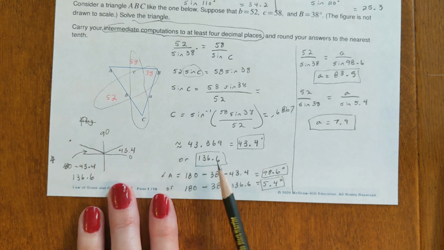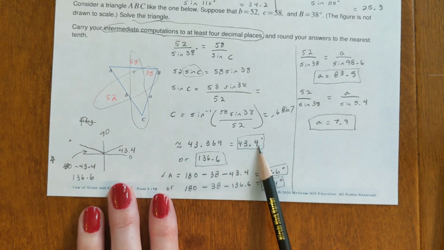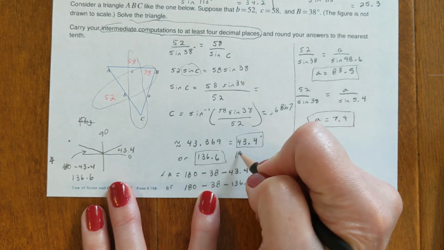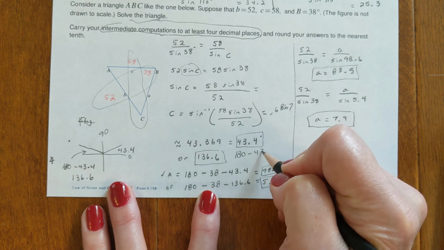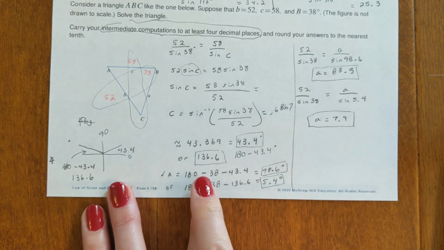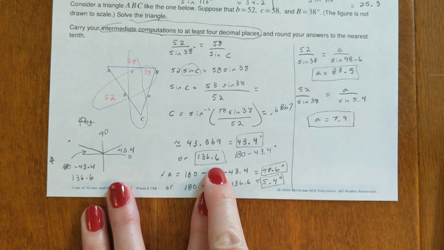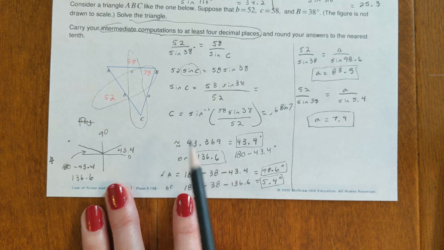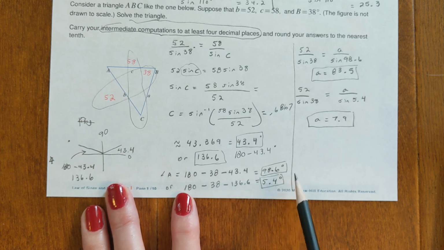is 136.6 degrees. So the quick answer here for you about what you're doing, you're going to take 180 minus that angle, 43.4 degrees, and you get the other possible angle, 136.6. All right, so then using both of those numbers, the third angle in the triangle is going to be 180 degrees minus the one angle that they gave us, 38, or minus the 43 or minus the 136, which gives me 2 other possible angles for A, 98.6 or 5.4.